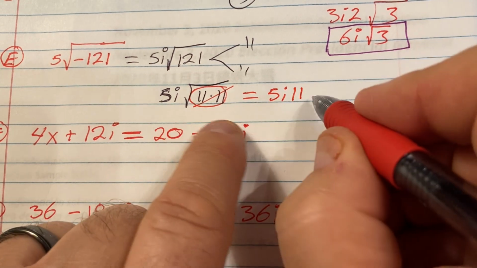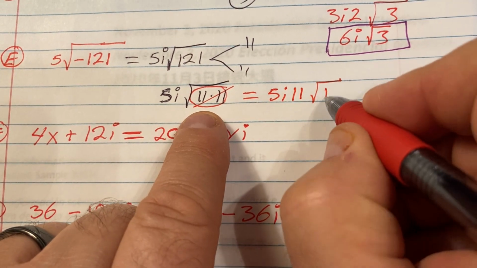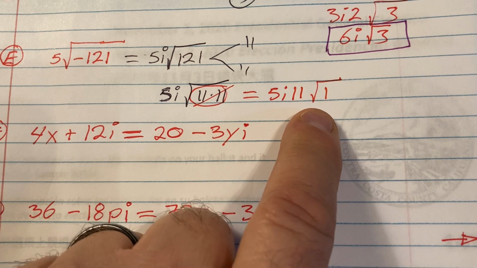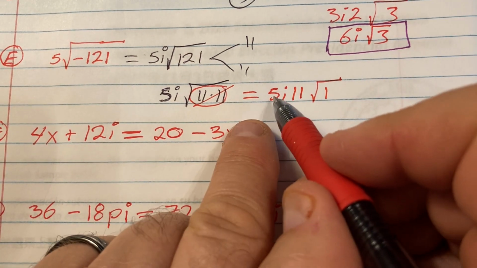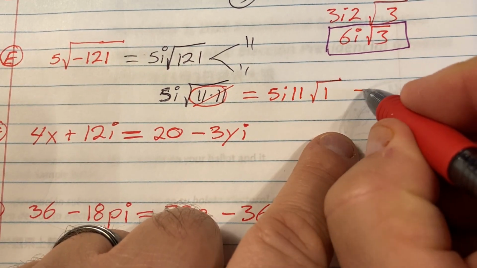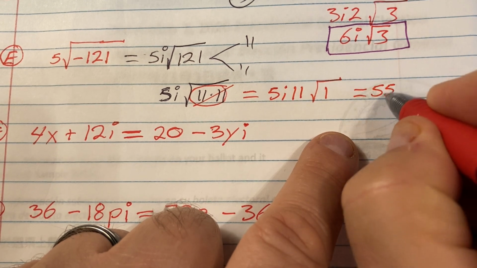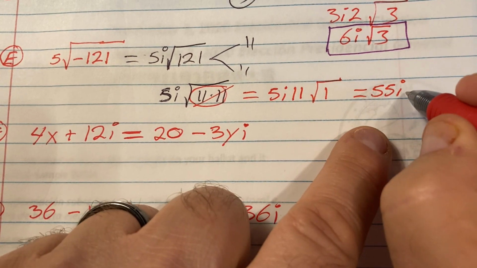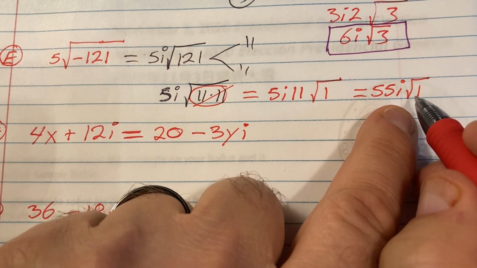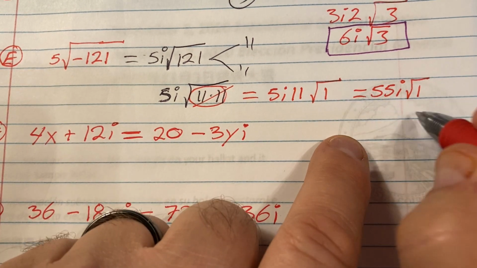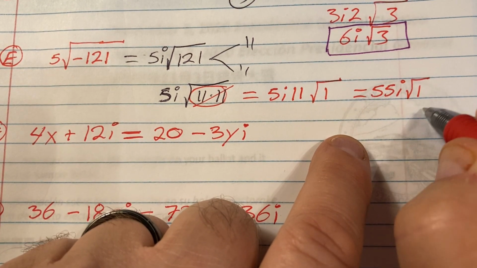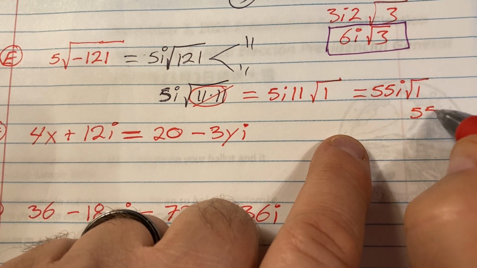And the only thing we have inside is just an invisible 1. So we really don't even need that. So 5 times i times 11 is 55i times the square root of 1, but don't waste your time with that. So just write it as, right here, 55i.